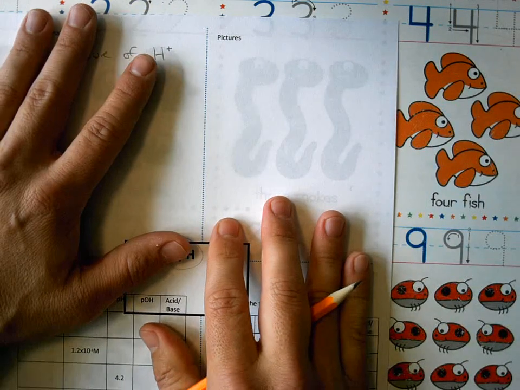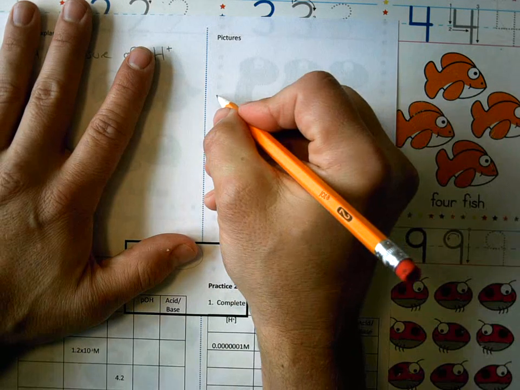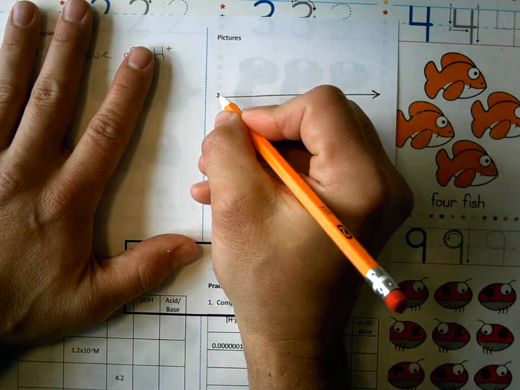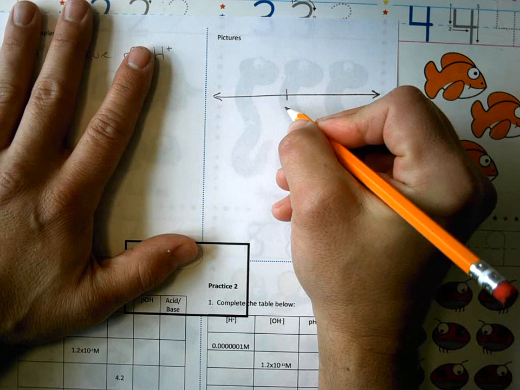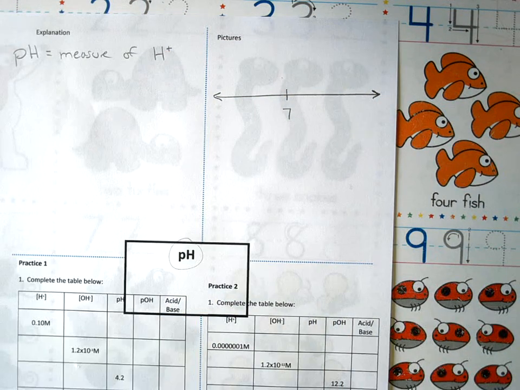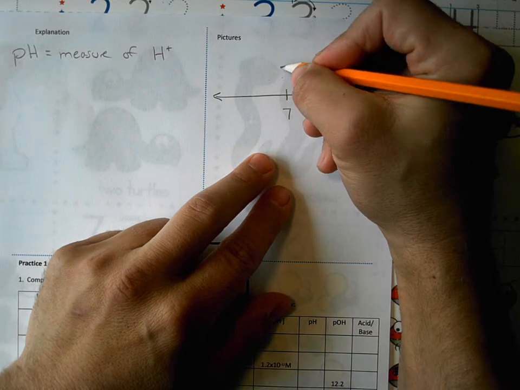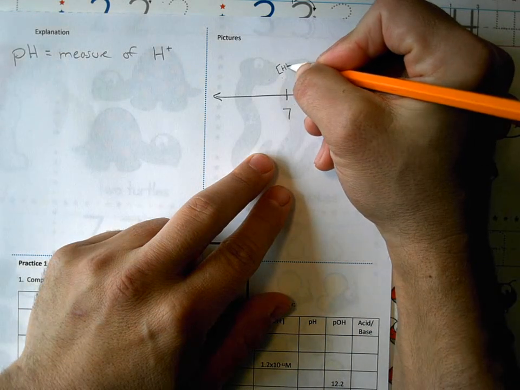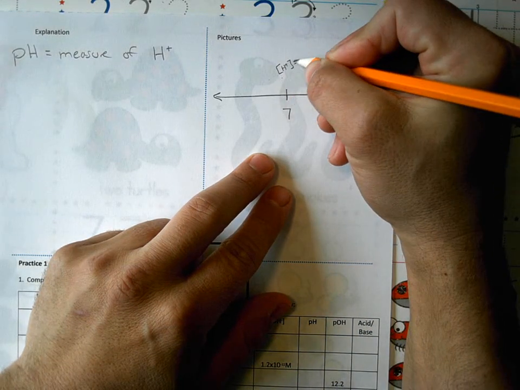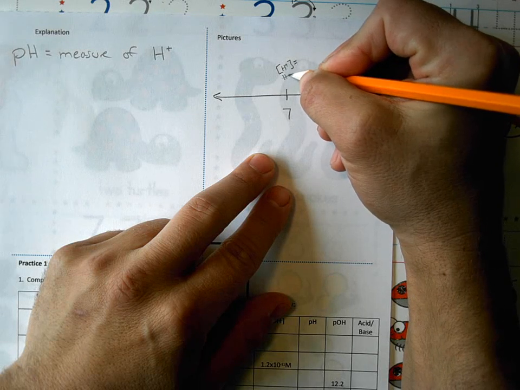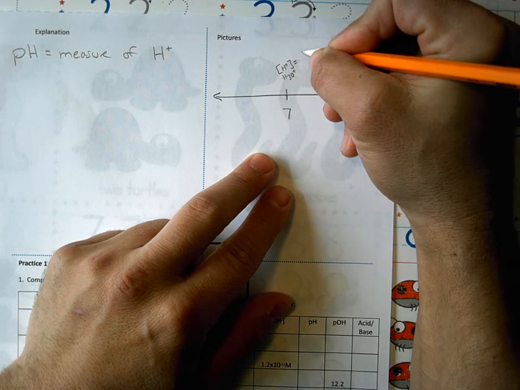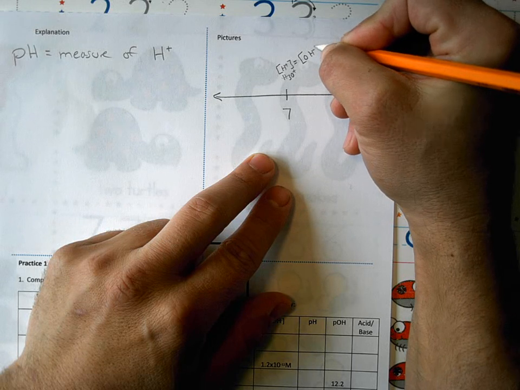Let's go back to the picture portion of our notes though, and let's draw out a little logarithmic scale here, starting in the middle with a neutral pH of 7. So from the simulation, I hope we saw that at a pH of 7, the concentration of H plus, and this could also be H3O plus, will be equal to the concentration of OH minus.